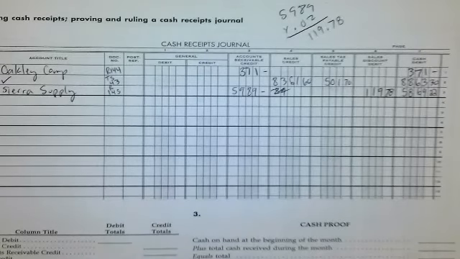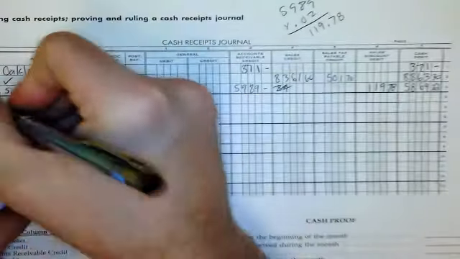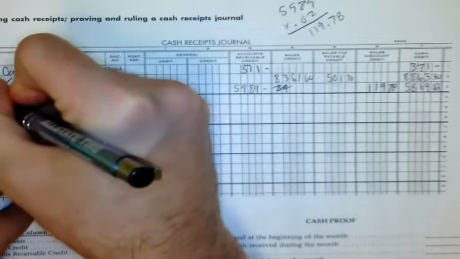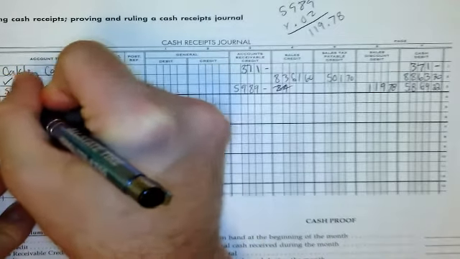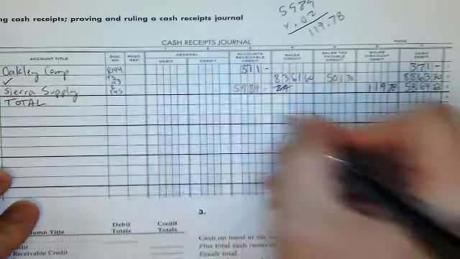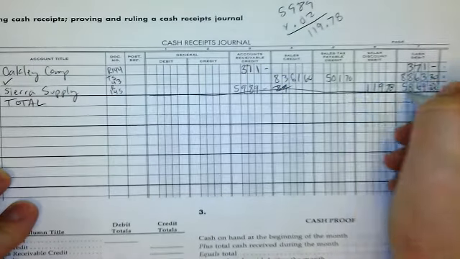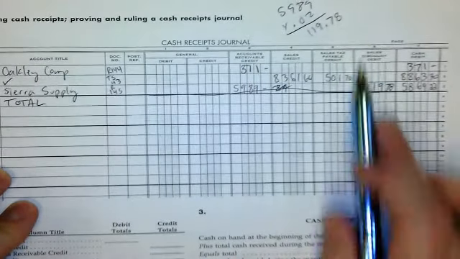Now they would like us to total them up. So on the 31st, do total. And then add up all these columns.